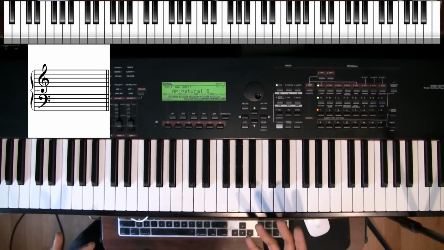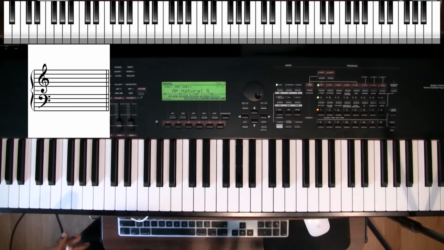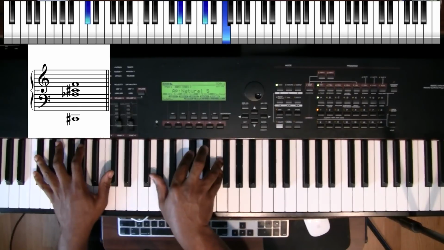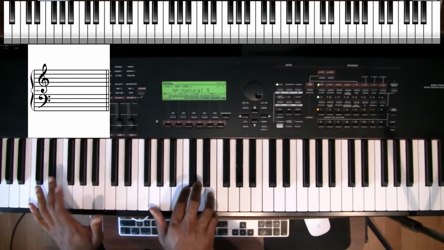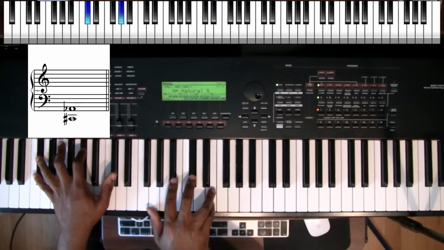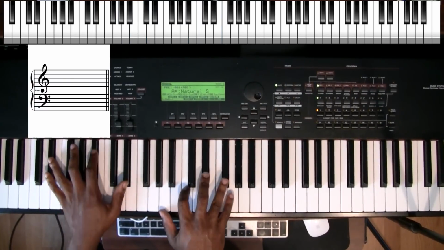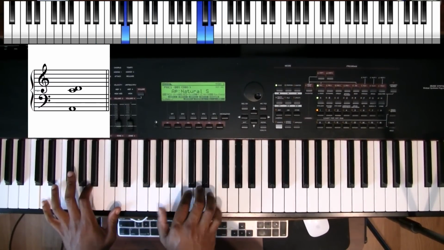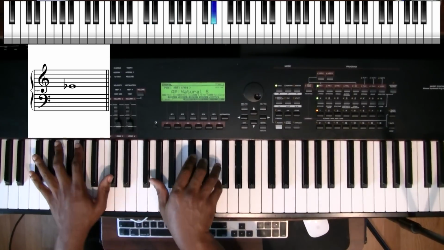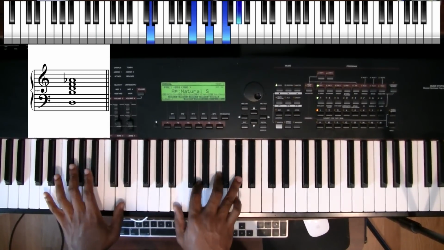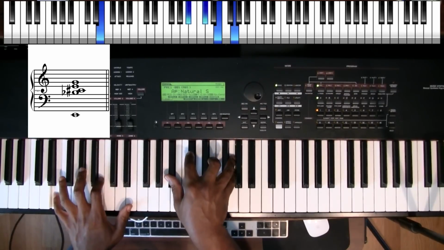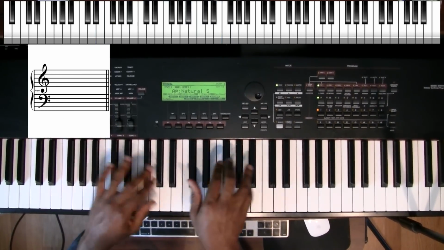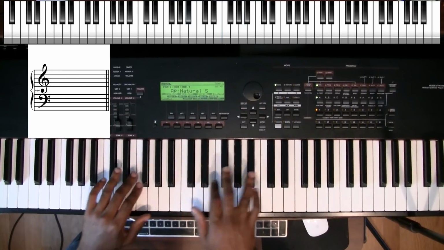you can get a grasp on your diminished chords, and what you want to do is practice your diminished chords. Here's a nice little exercise in every key. Let's start in C. D flat. Let's try that in D.